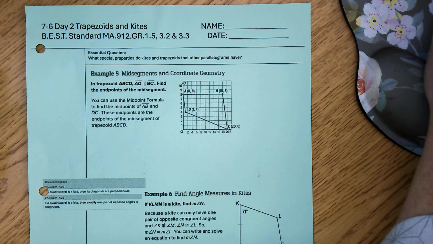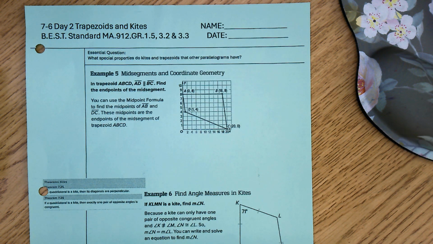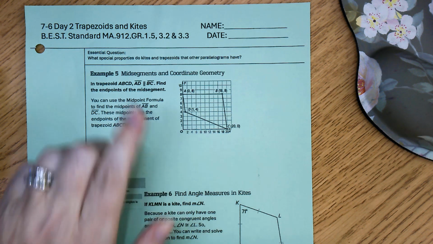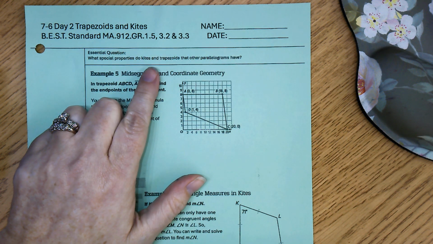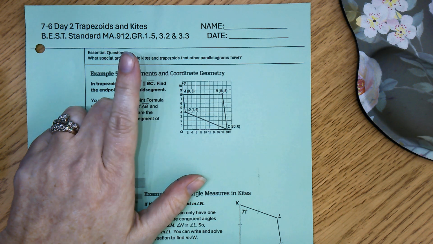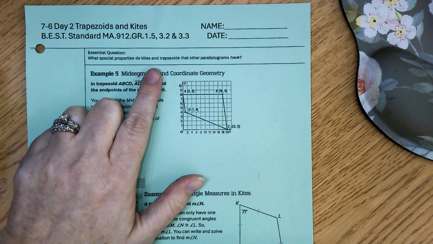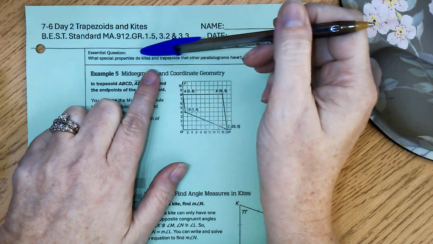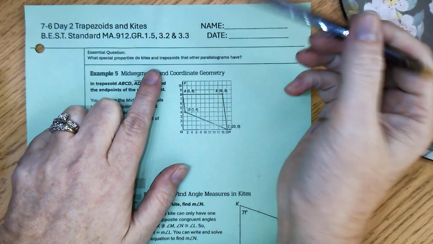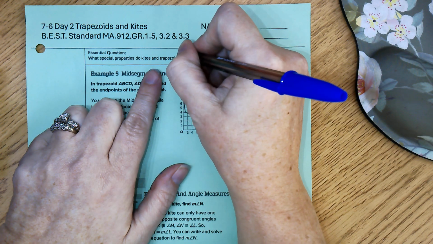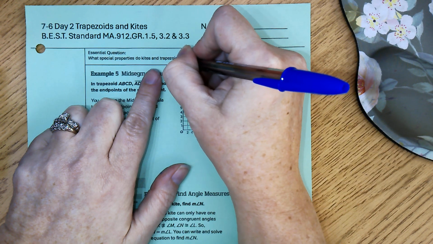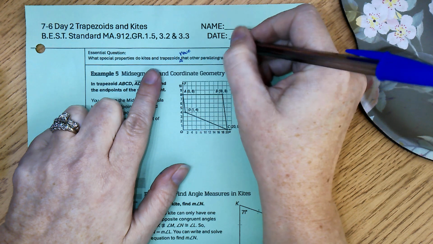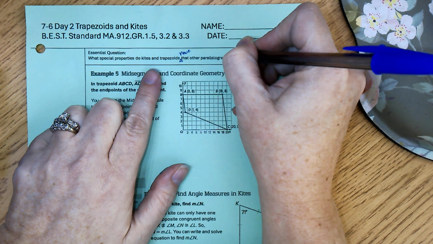All right, 7-6 part 2, trapezoids and kites. Now, I did do the essential question for the 7-6 section. Grammatically, it's not quite correct yet. It was even worse in the book from where I got it. It should read, what special properties do kites and trapezoids have that other parallelograms do not have?